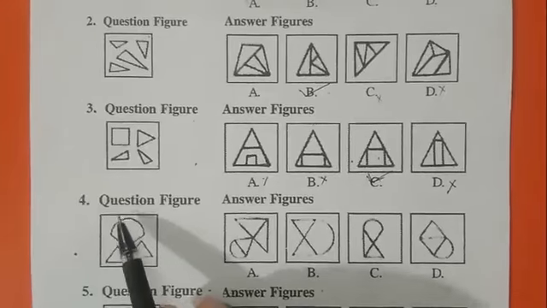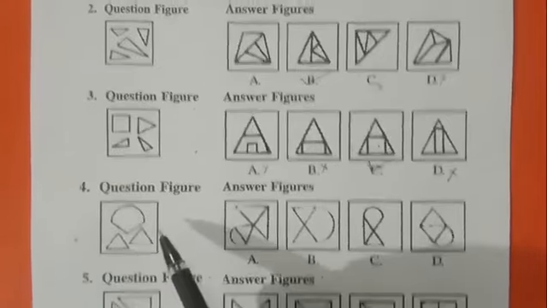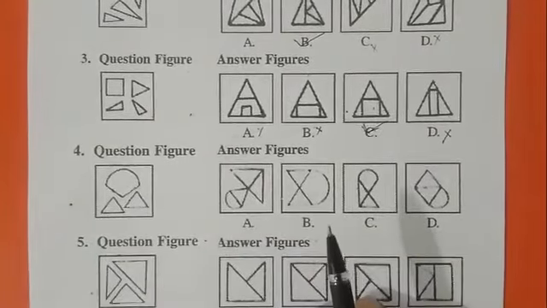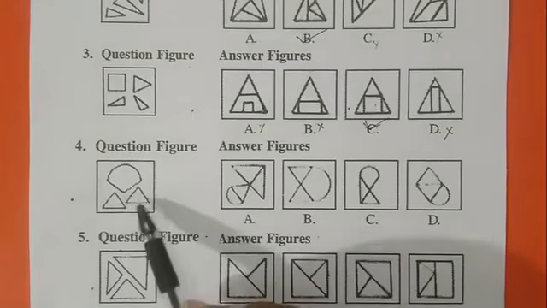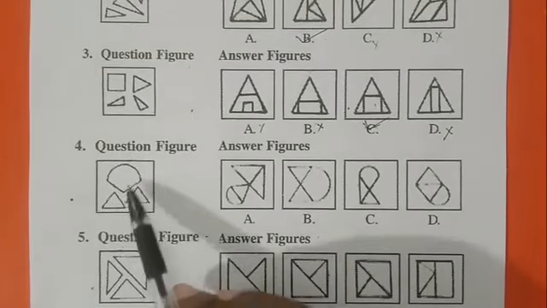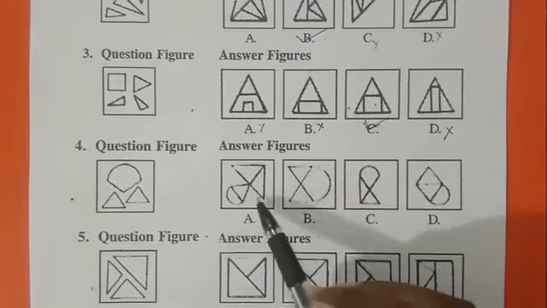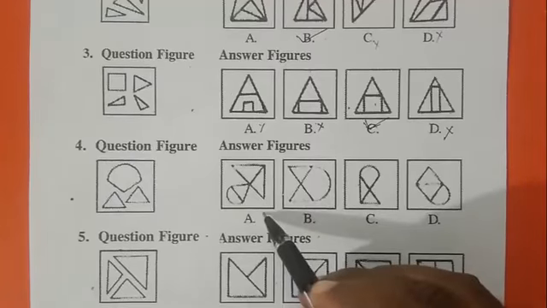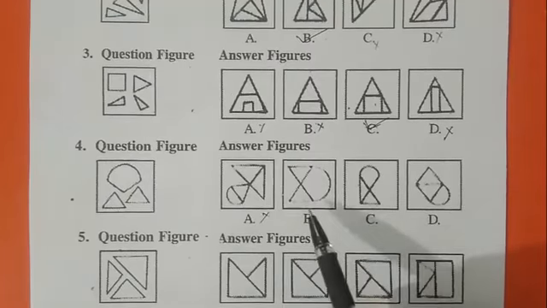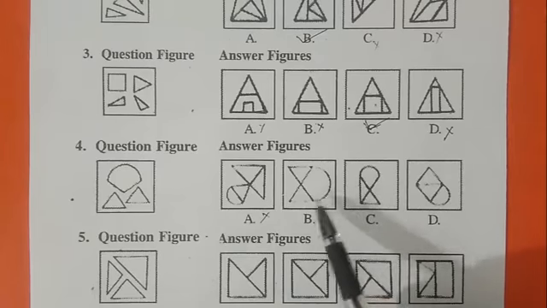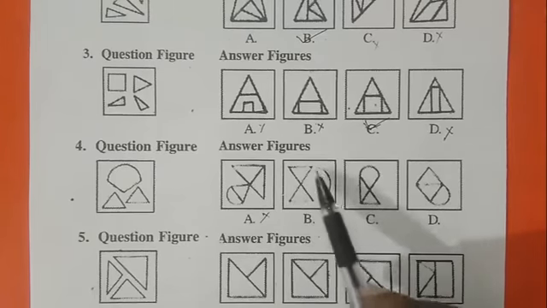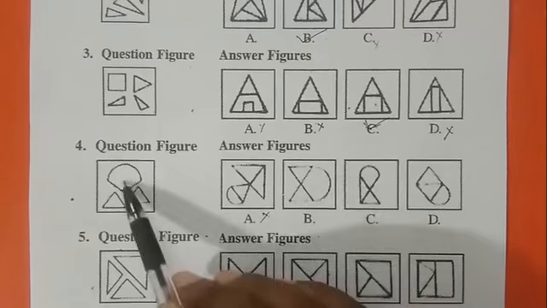Coming to the next question, question number 4. Here we find 3 figures, 2 equilateral triangles and one figure like that. In answer figure A, there are 1, 2, 3, 4 figures. So A is not the answer. Coming to B, we find 2 equilateral triangles and one shape like that.